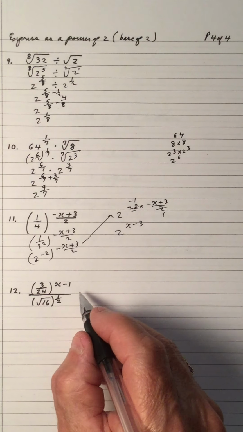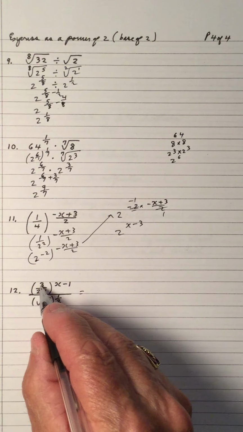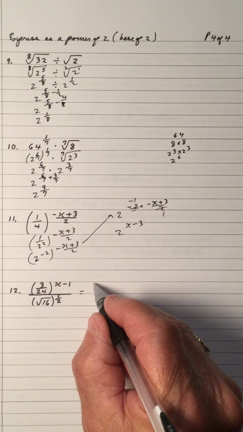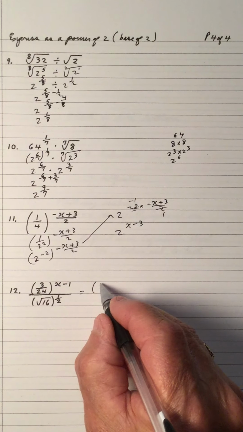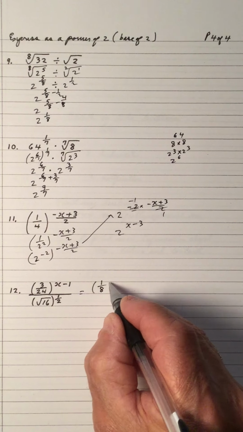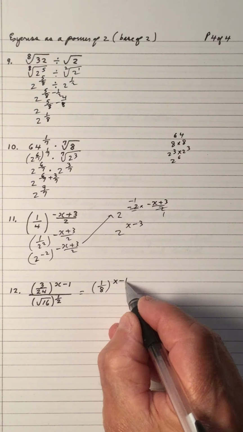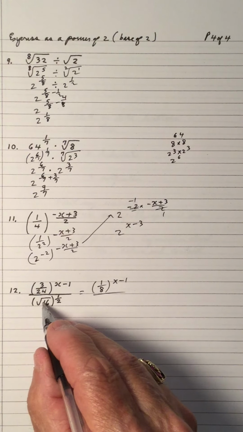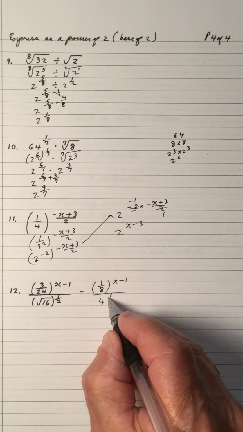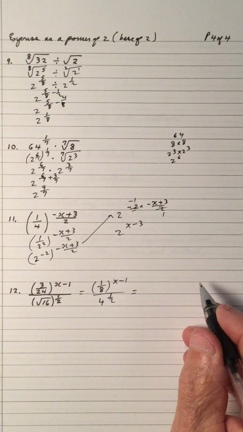And number 12, we have to simplify inside the brackets by PEMDAS. We have 3 over 24. 3 into 3 goes once. 3 into 24 goes 8. And inside the bracket, the square root of 16 is 4. So we did the inside of the brackets.